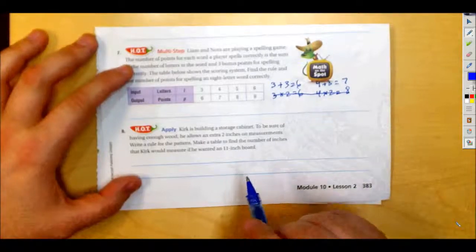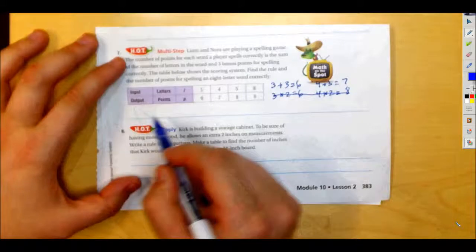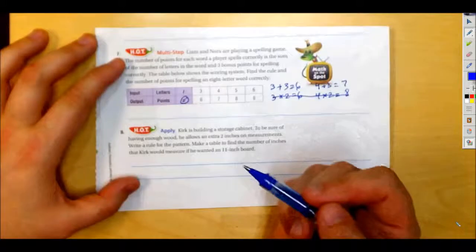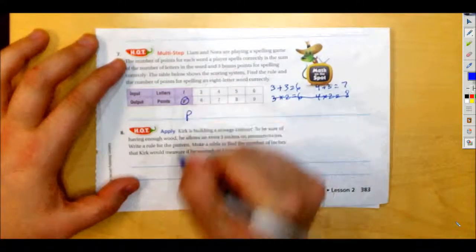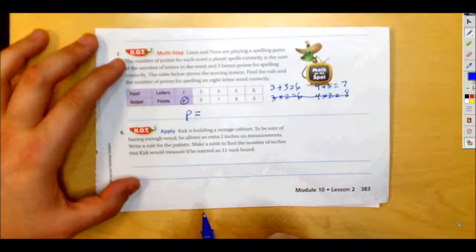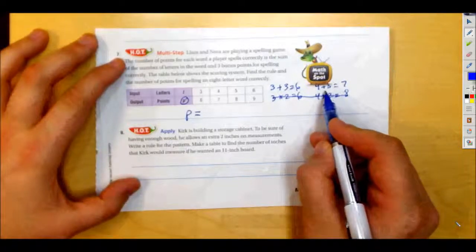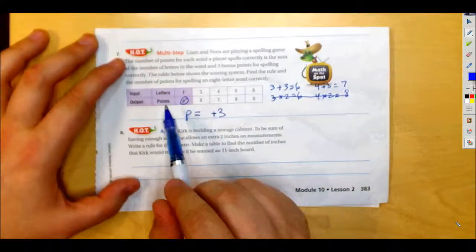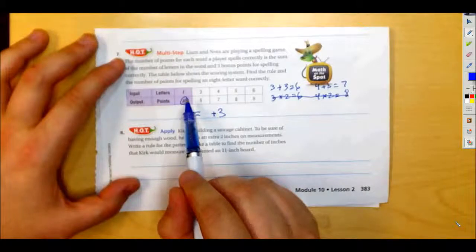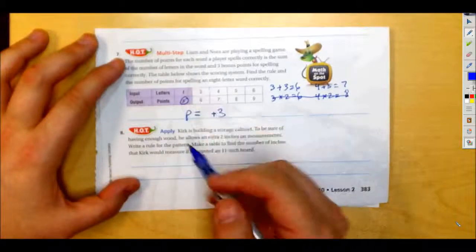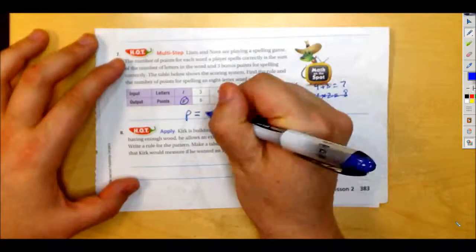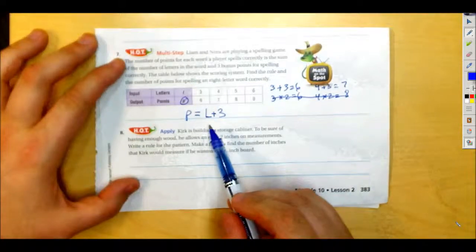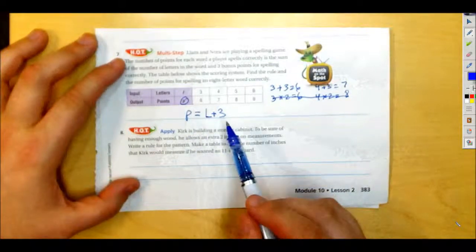Now here's how you make an equation out of this. I take the letter of my output. In this case, it gives it to you. If it doesn't give it to you, you can use whatever letter you want. So my output is P, so I say P equals, and I know my pattern, my operation is plus 3, and then I look at my letter here that I'm using, and again, if it doesn't give you a letter, you can use whatever letter you want. That's L. P equals L, and I'll make that capital just to be clear that it's not a 1. P equals L plus 3.